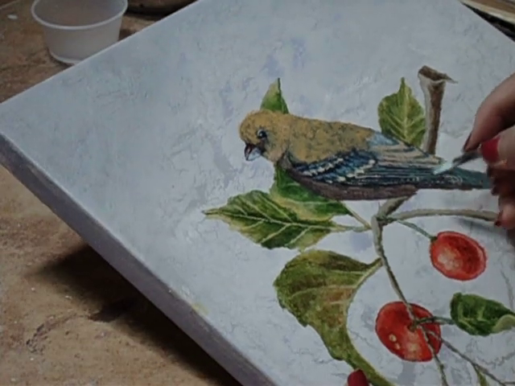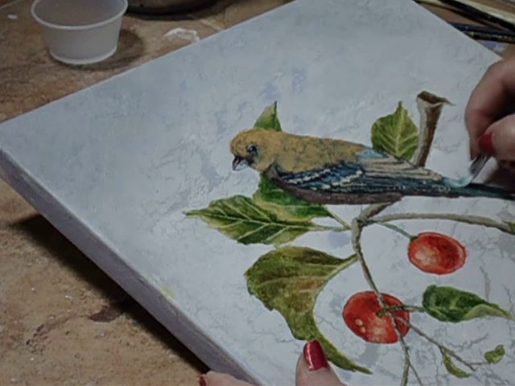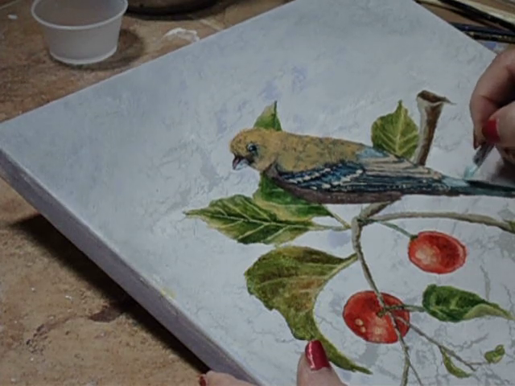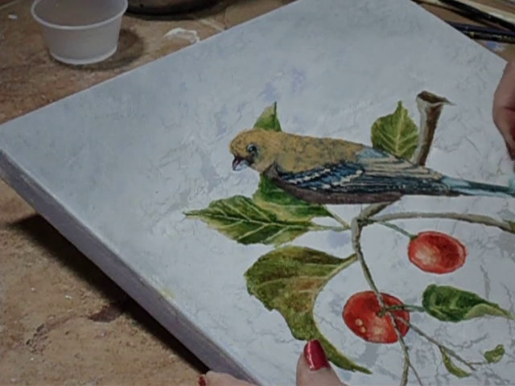Okay. And some blue over here. Some blue over here.